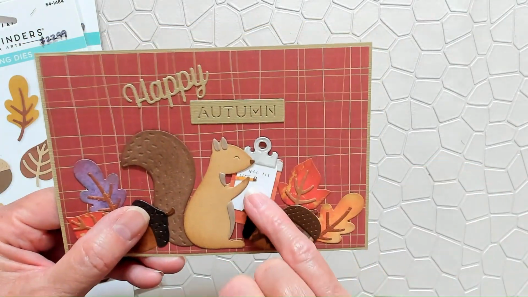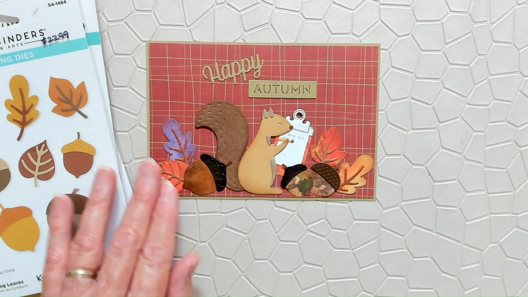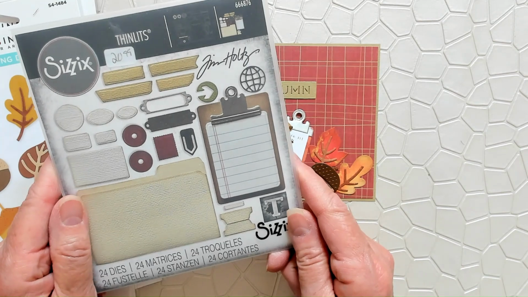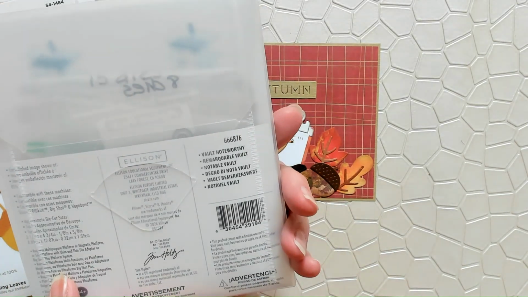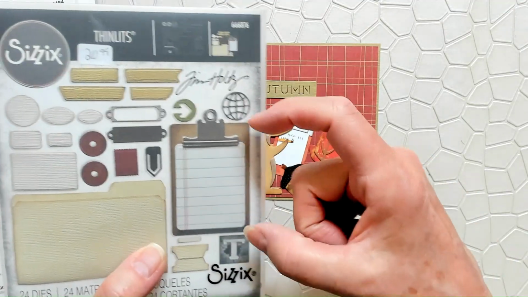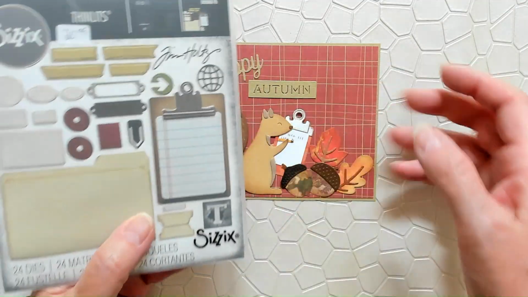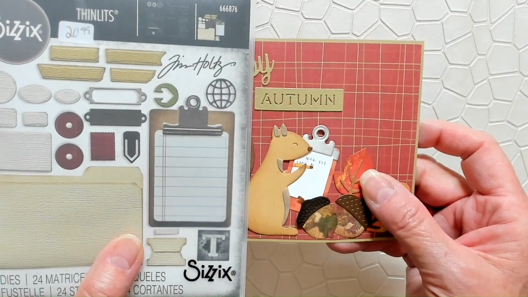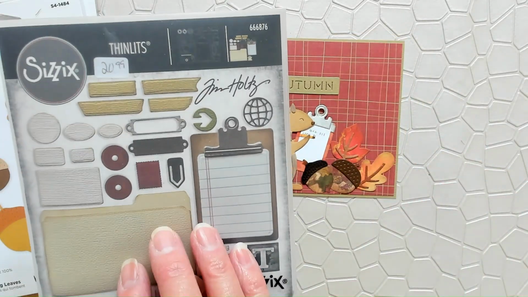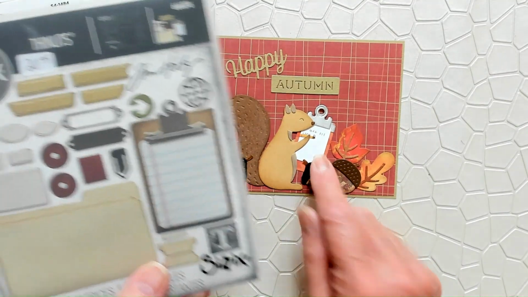Now, my little clipboard here, I didn't have one that small, but I made one using this die from Tim. This is Vault Noteworthy. I knew I had this, and I thought maybe this would work, but the actual die is bigger than this. If I hold it up to my squirrel, you can see it's way too big for my squirrel. But I used pieces of this die set to make my own little clipboard.